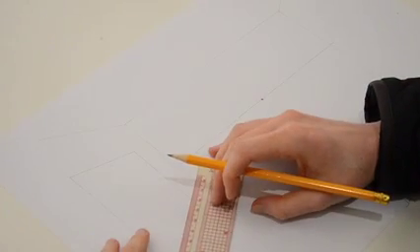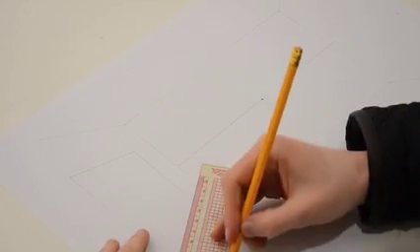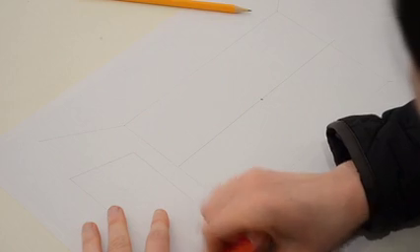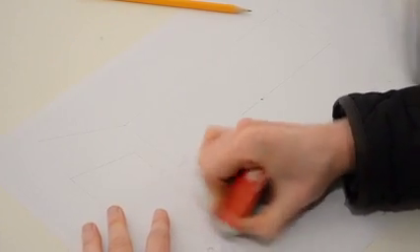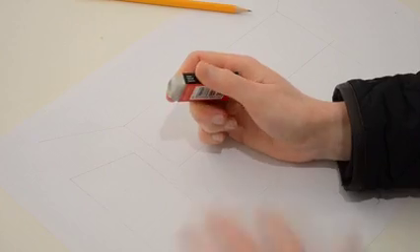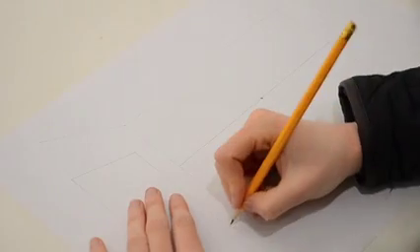So we can see our door has been created in the room itself. I'm gonna erase this line because the floor connects on. So we can see this door looks as if it's in the wall.